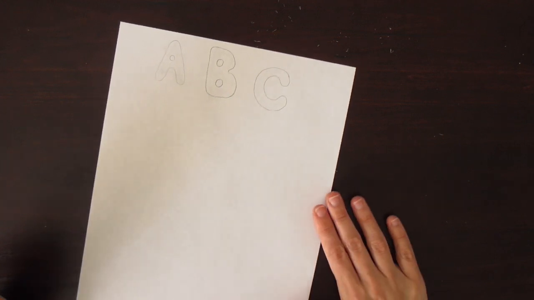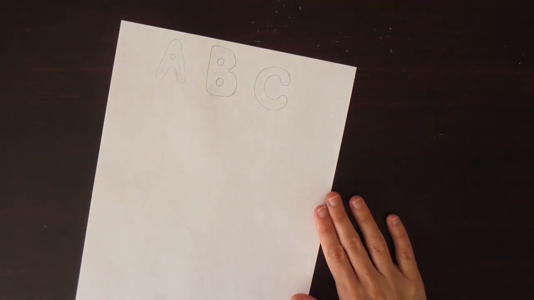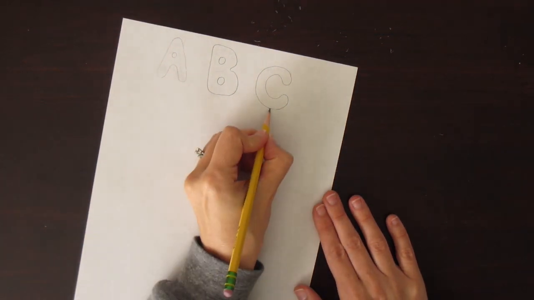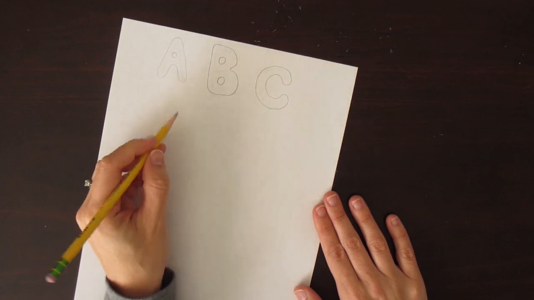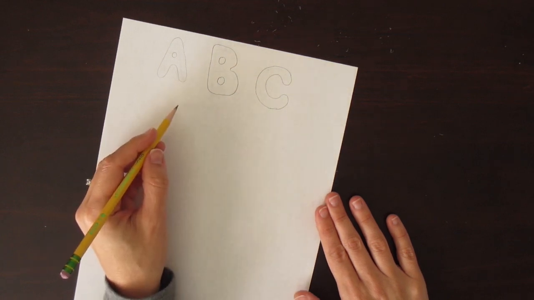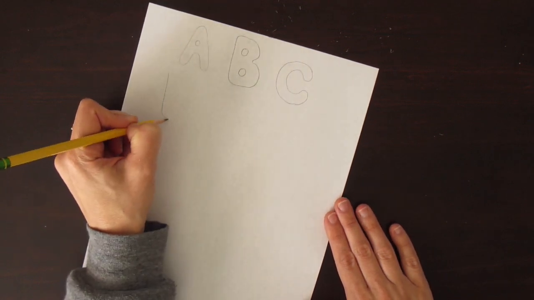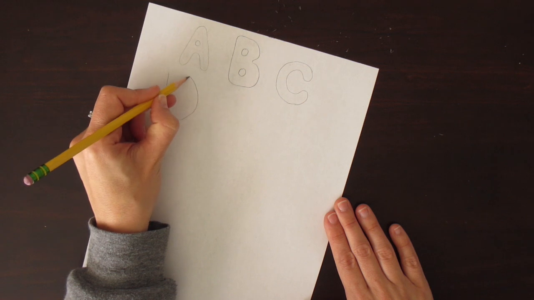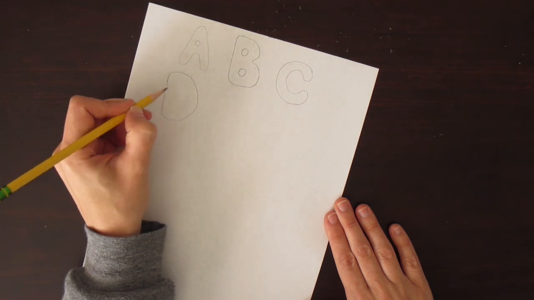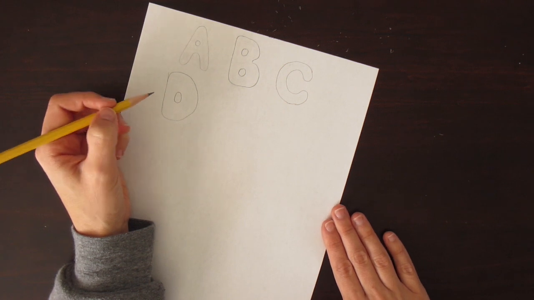Now once you get better at drawing the letters, then you won't have to draw the original letter. You'll be able to just draw from your memory, and you'll know which way to draw the lines to just do a bubble letter right away. So if I'm doing a bubble letter D, I already know how to do it just from my memory.